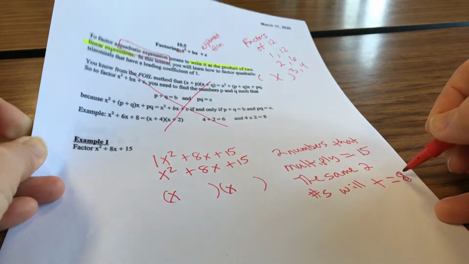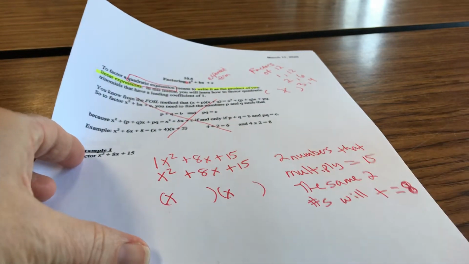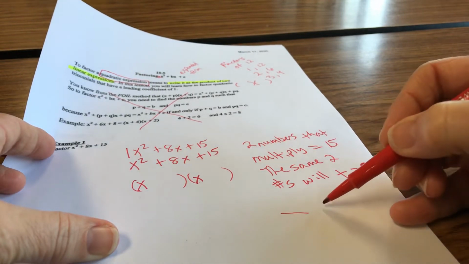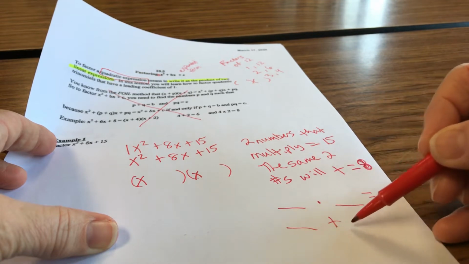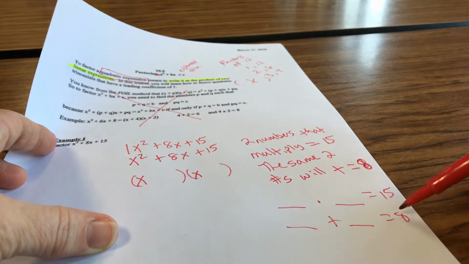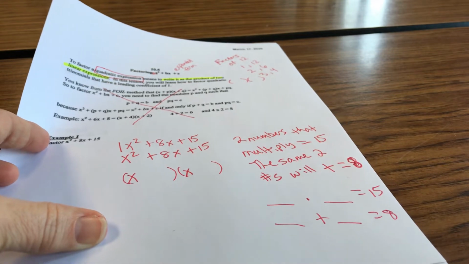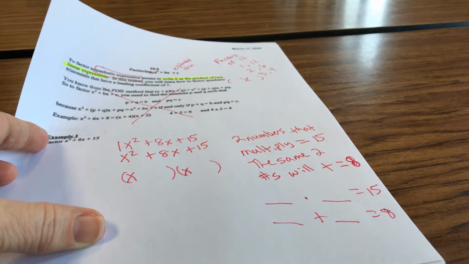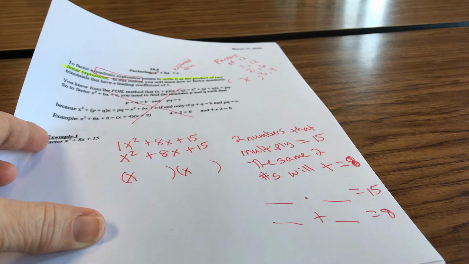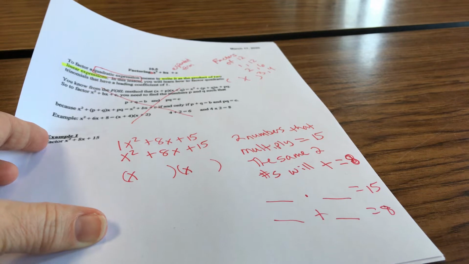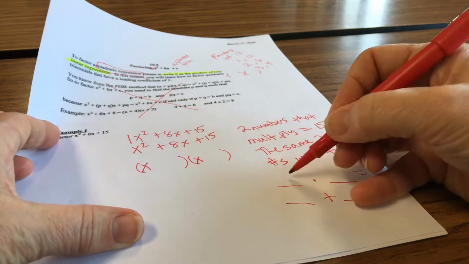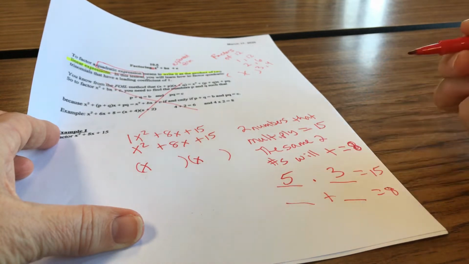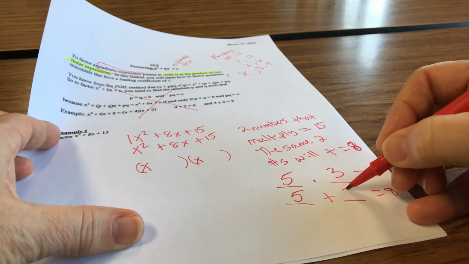Let me write 2 little mini problems. Blank times blank equals 15. Those same 2 numbers, when you add them, will equal 8. So if you think in your head a little bit, find 2 numbers that if you multiply them together, they equal 15. You take the same 2 numbers and add them, and they get 8. Hopefully you came up with the numbers 5 and 3. It doesn't matter if you write 3 and 5 or 5 and 3. The order when you multiply or when you add doesn't matter, it's interchangeable.